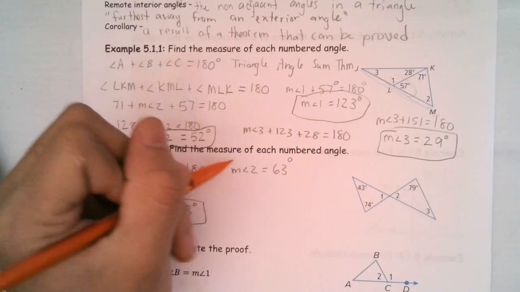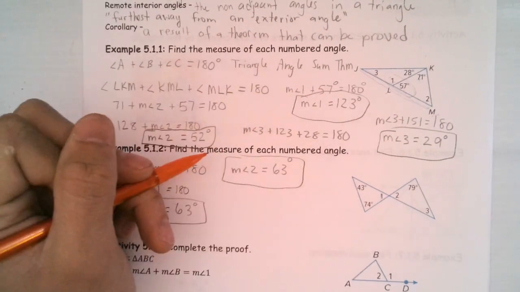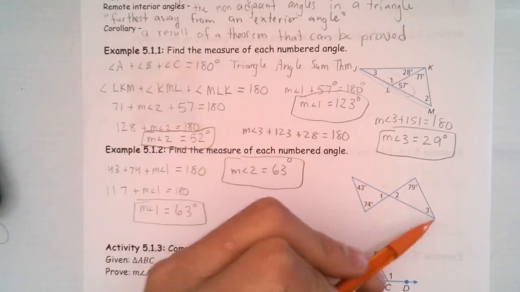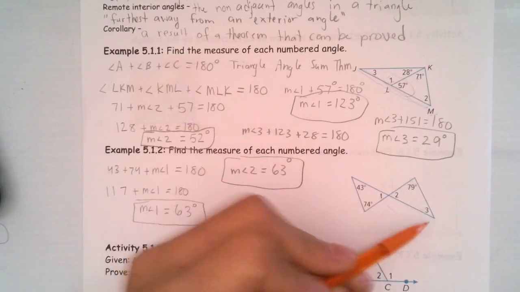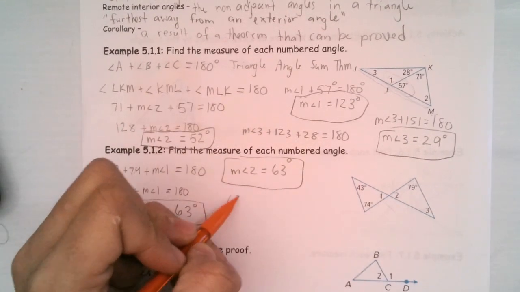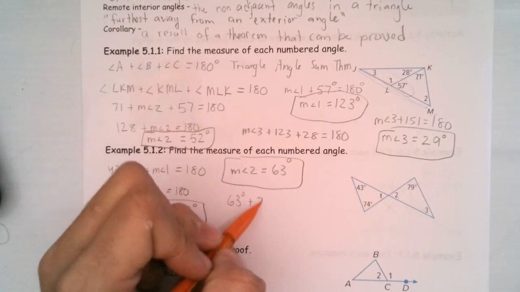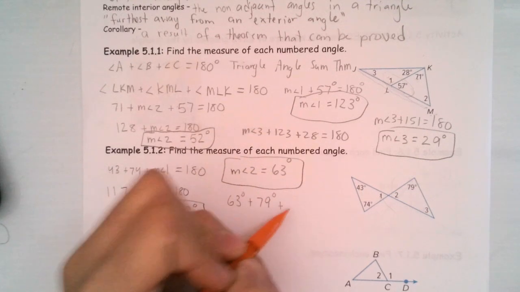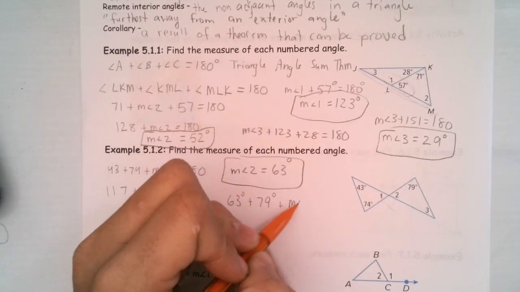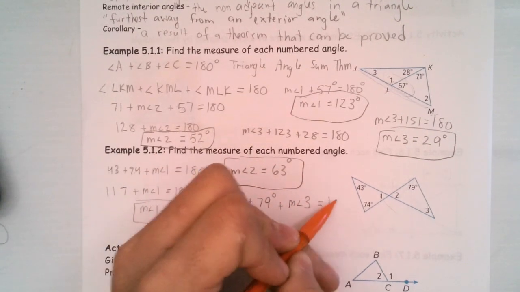And then finally, we can actually solve this by setting this triangle sum up. So 63 degrees plus 79 degrees plus the measure of angle 3 has to equal 180.